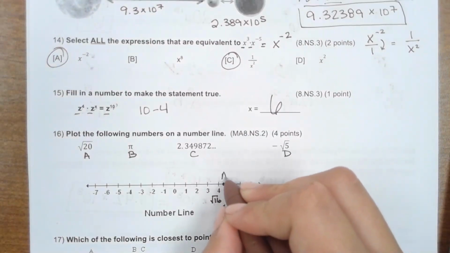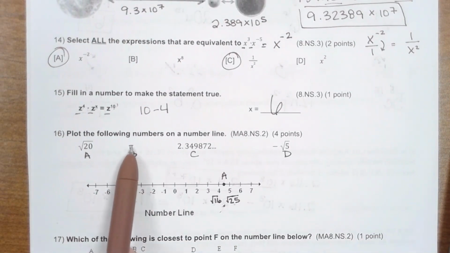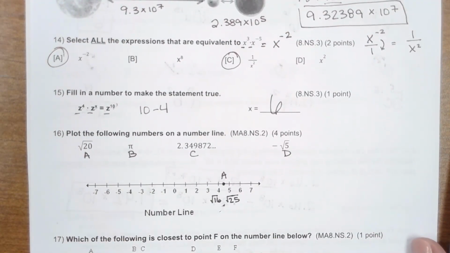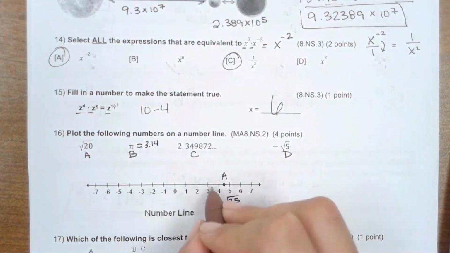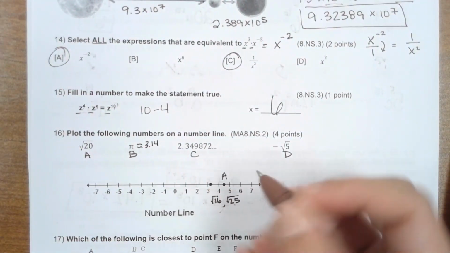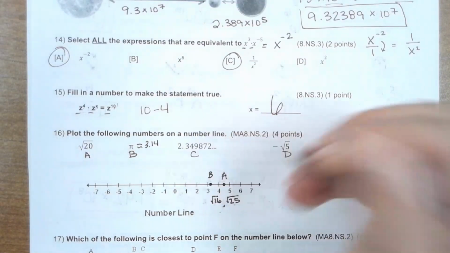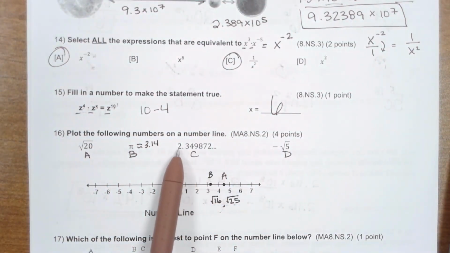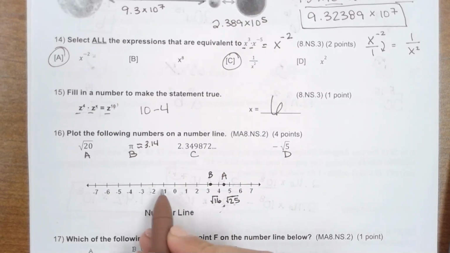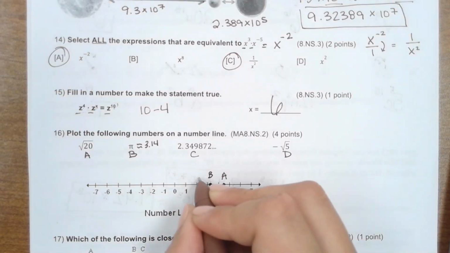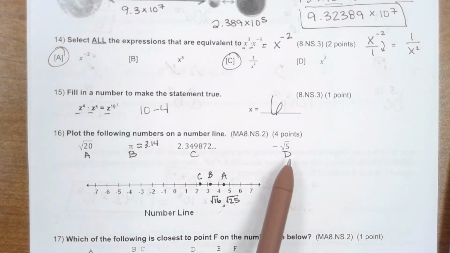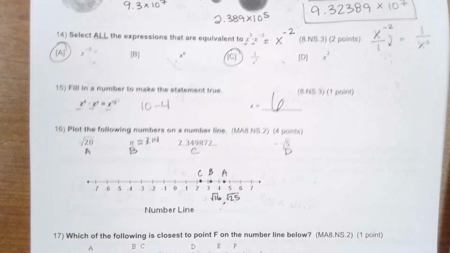So here's A. B is pi, so remember pi is equivalent to 3.14, so it's going to be right next to that 3 on the right side. C here is about 2.3, so you go over 2 and almost halfway but not quite, so there's C. And then D is a negative square root of 5.